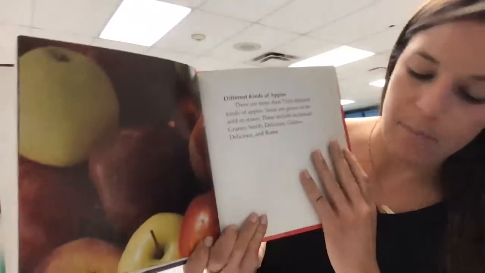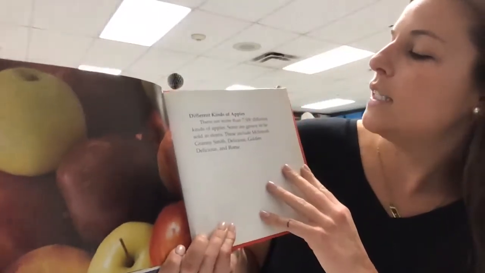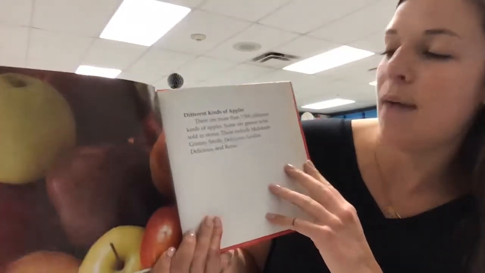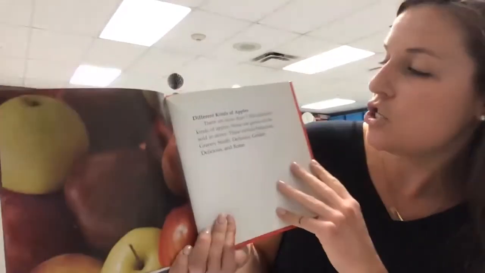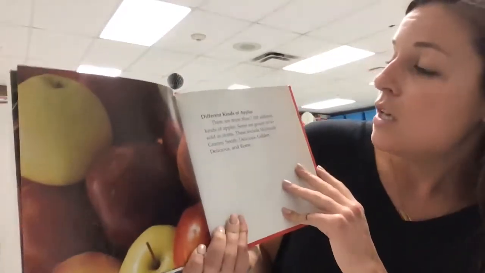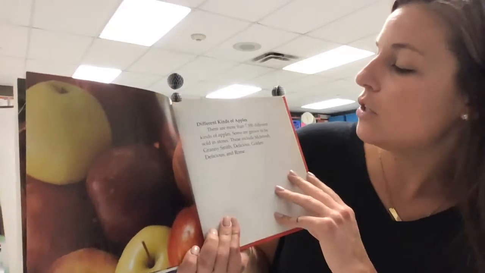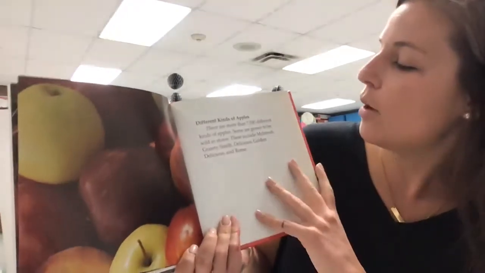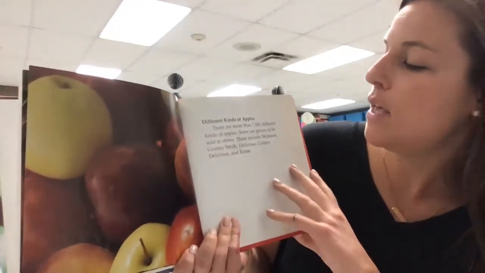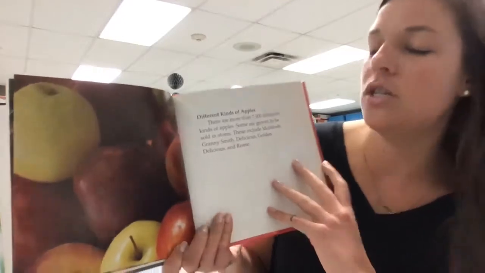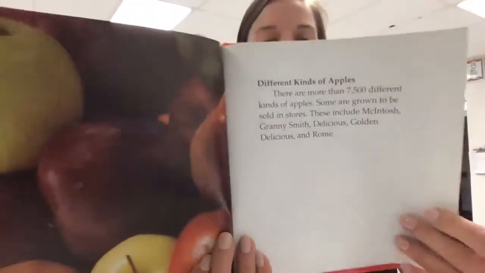Different kinds of apples. There are more than 7,500 different kinds of apples. That's 7,500 kinds of apples. Some are grown to be sold in stores. These include what we saw in our other book, Macintosh, Granny Smith, Delicious, Golden Delicious, and Rome apples.